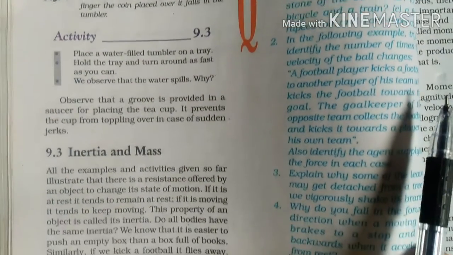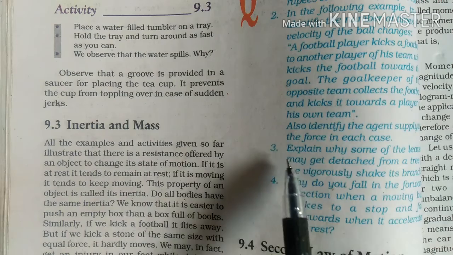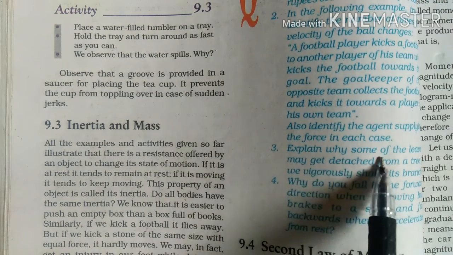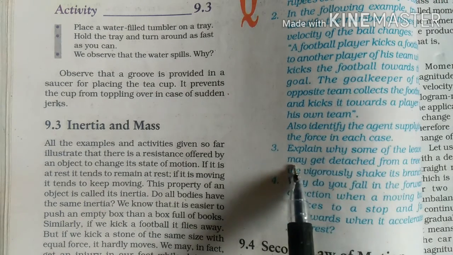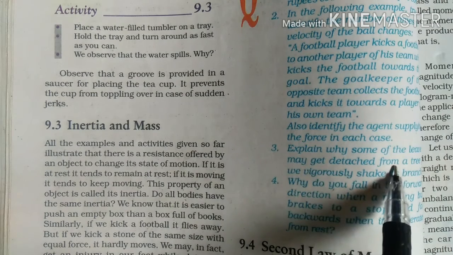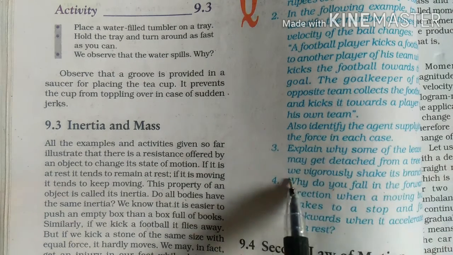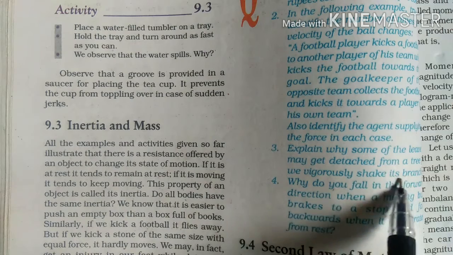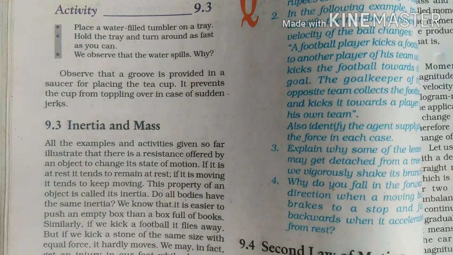Question number 3. Explain why some of the leaves may get detached from a tree if we vigorously shake its branch. See the answer.